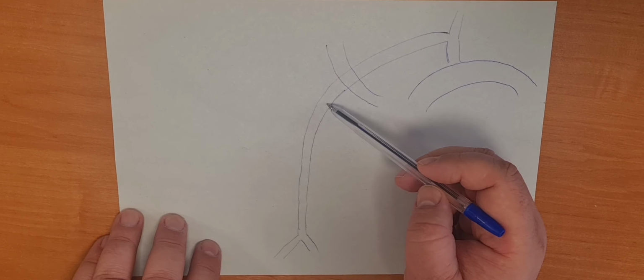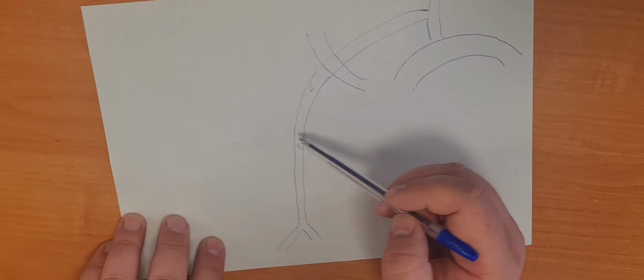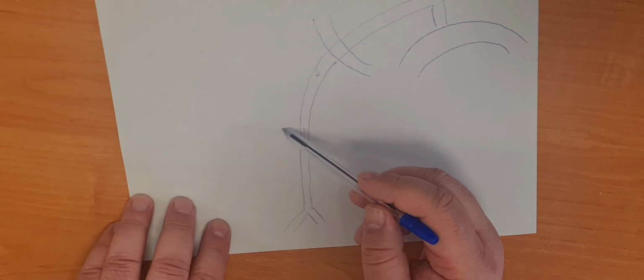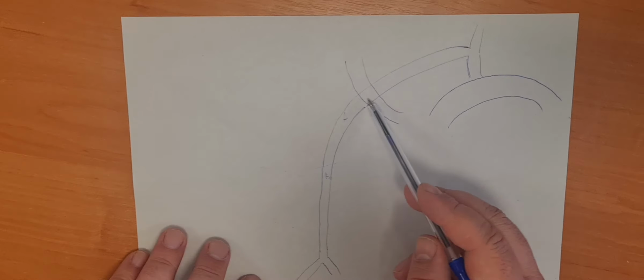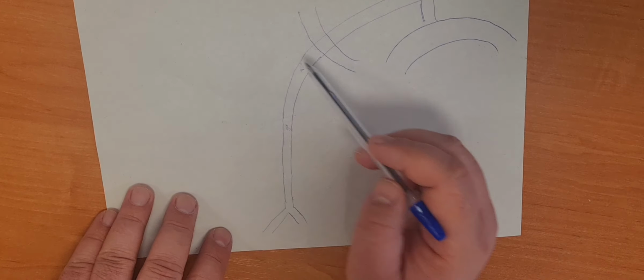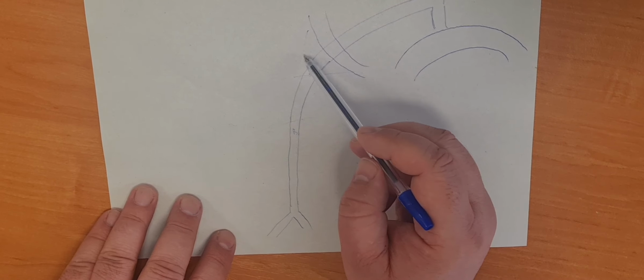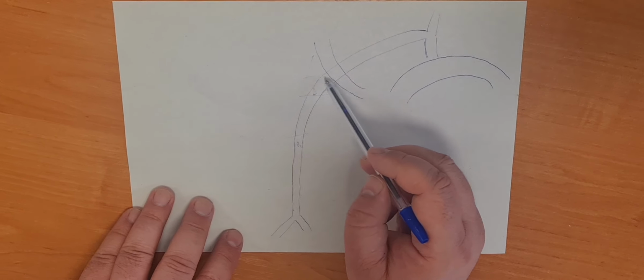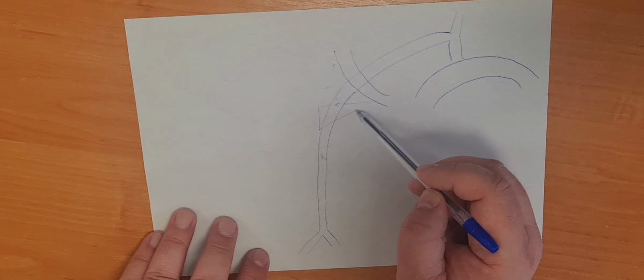Where is the border between the axillary and brachial artery? Posteriorly, that is musculus teres major, and anteriorly, that is the lower edge of musculus pectoralis major. And the axillary artery has three triangles. First, that is trigonum clavipectorale, between the clavicle and the superior edge of musculus pectoralis minor.